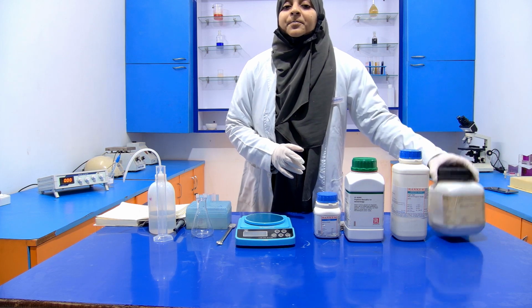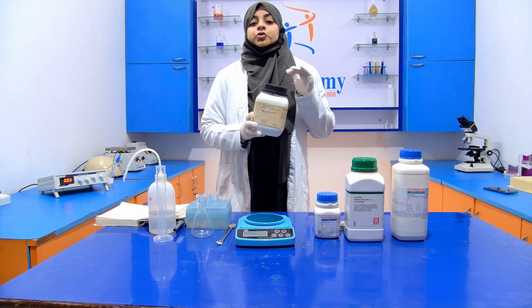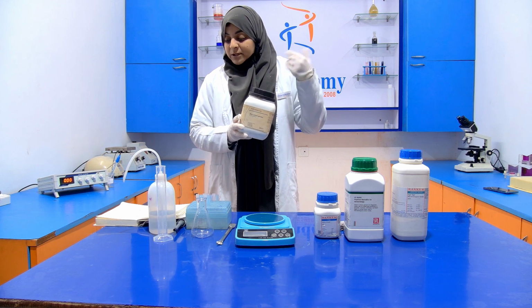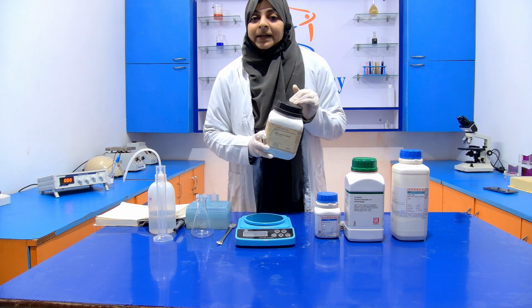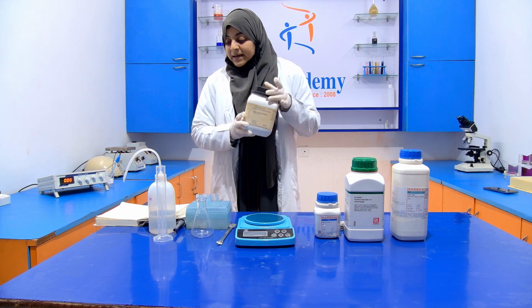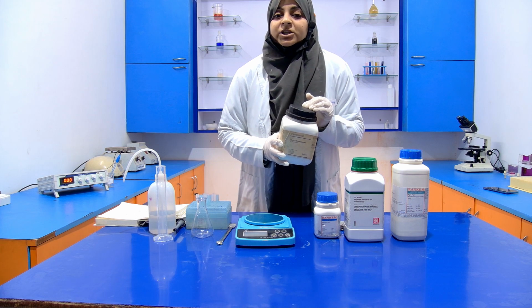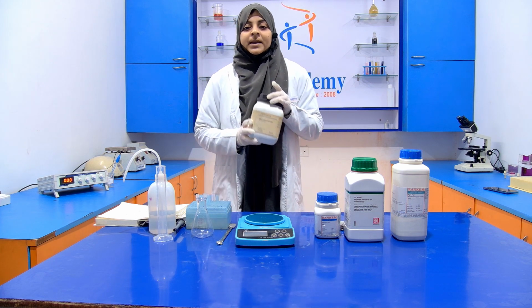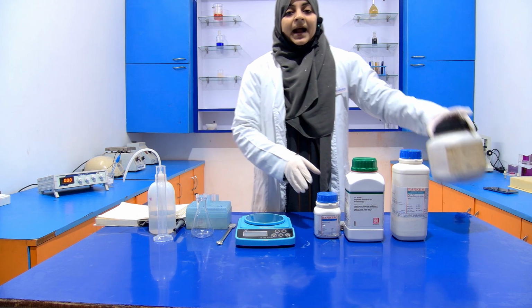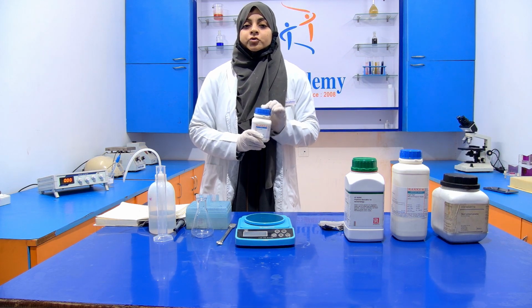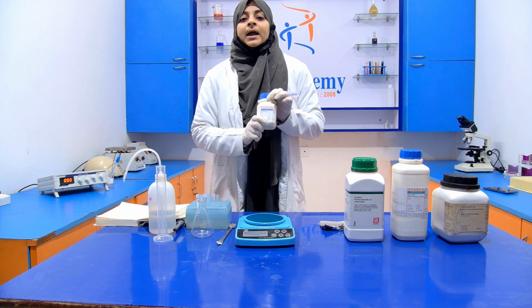Then beef extract is used as a source of many water soluble nutrients like vitamins, carbohydrates, nitrogen compounds, and different salts, which are very essential for the growth of the microorganism. And at last, we require sodium chloride, which is used to maintain the osmotic pressure.